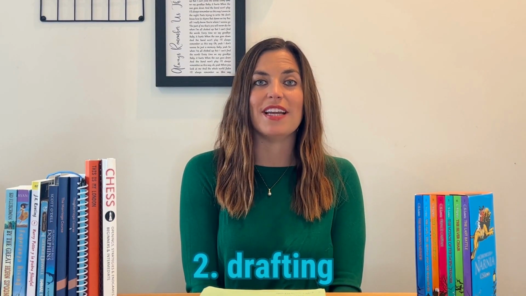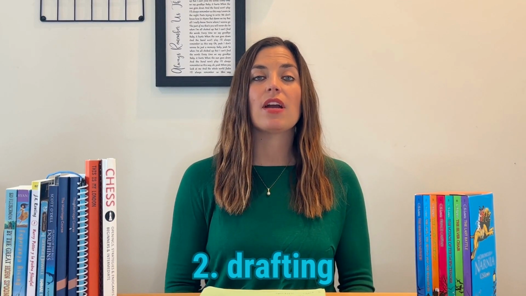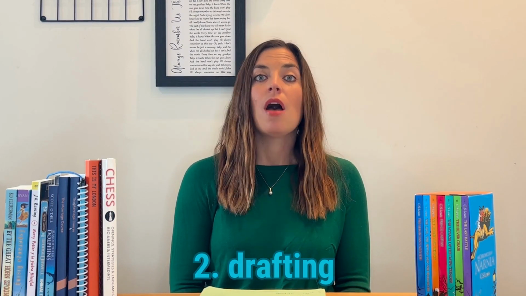The second step in the writing process is drafting. Drafting is just when they get their ideas down on paper. Before you draft, I highly recommend you practice saying your writing out loud first. So have your students pair up with a partner and have them just talk out what they want to write. And I really encourage my students only say the words you want to write down.